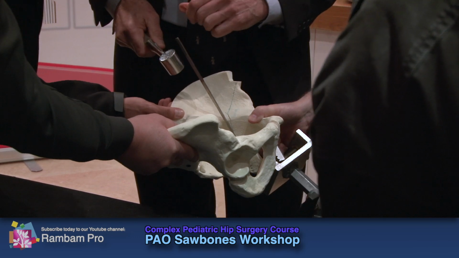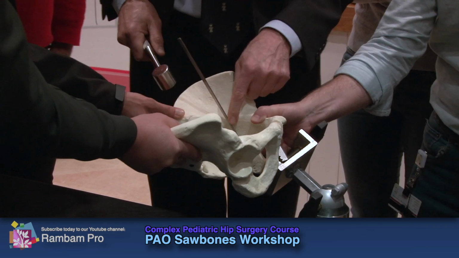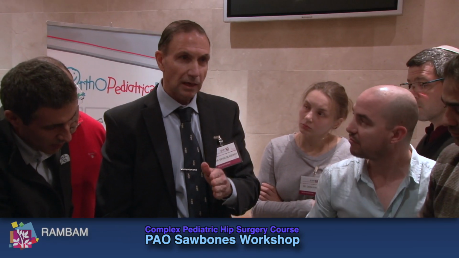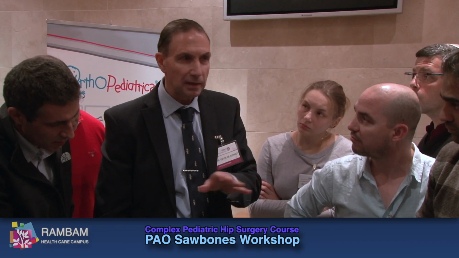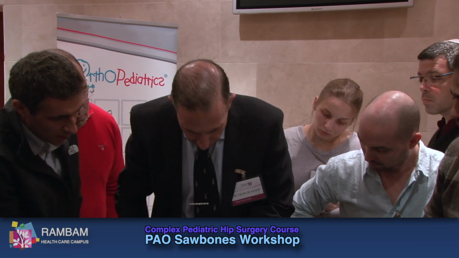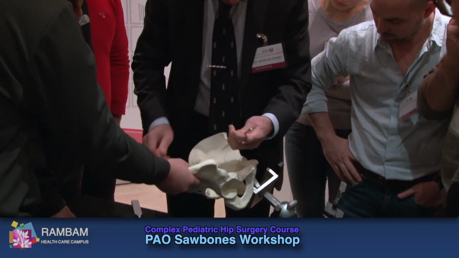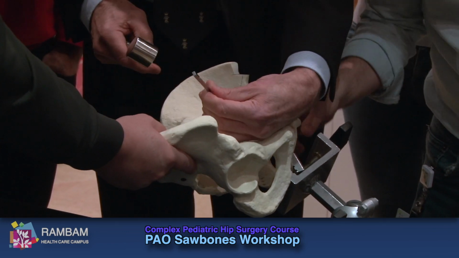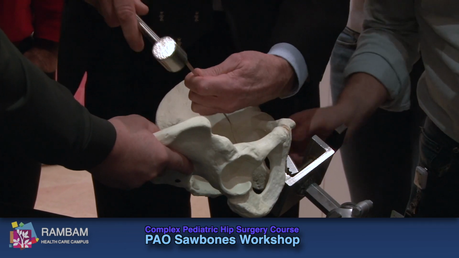I'm not concerned about where this has gone entirely, because I only cut the medial cortex, so I haven't gone all the way through. And I check that I make sure that's all right. Then I know that if I then go perpendicular to this bone, perpendicular like that, come out.